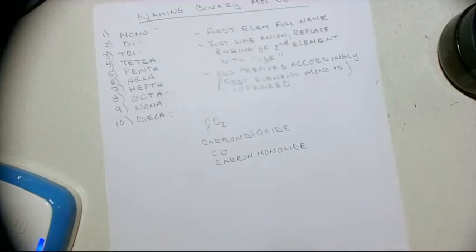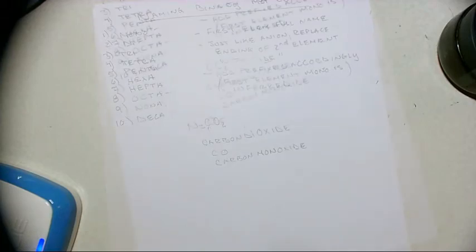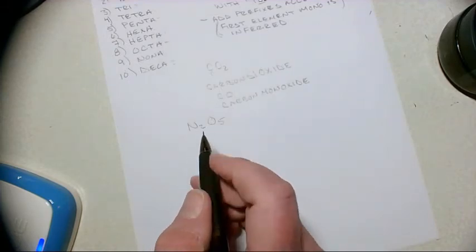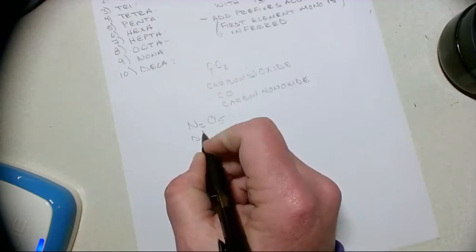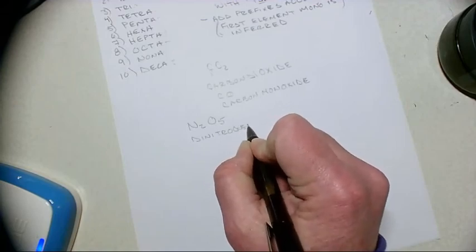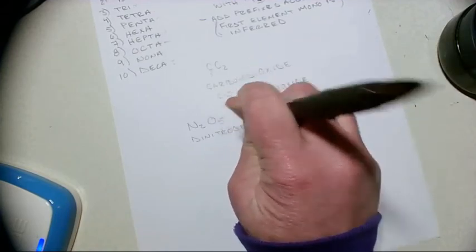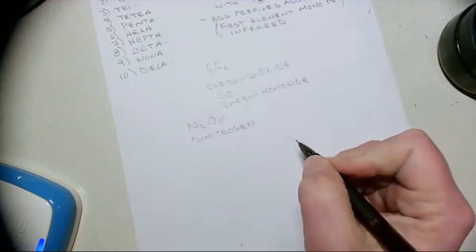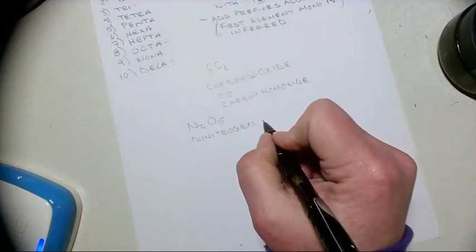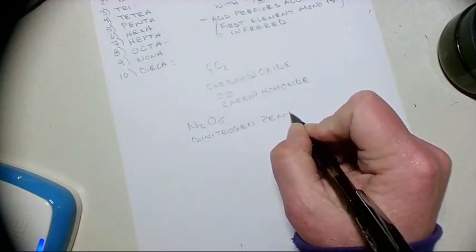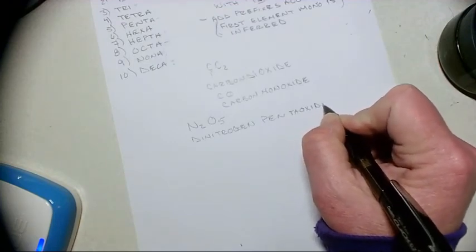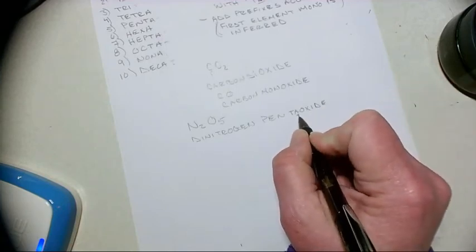We can get all sorts of crazy. Notice that magically appeared. N2O5. So now we have 2 nitrogens, so di nitrogen. Whoops, not nitrogen. Dinitrogen. And then the 5, penta, pentaoxide. I chose this one on purpose. Pentaoxide. One of the things that you will see commonly done is this A taken out.